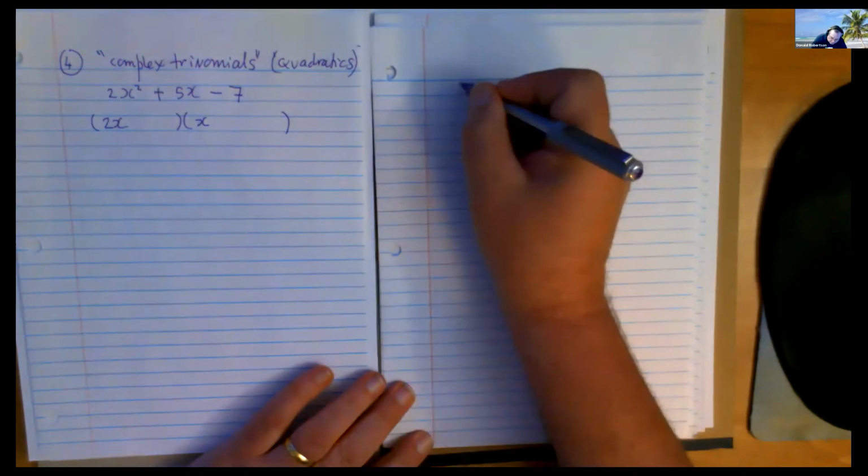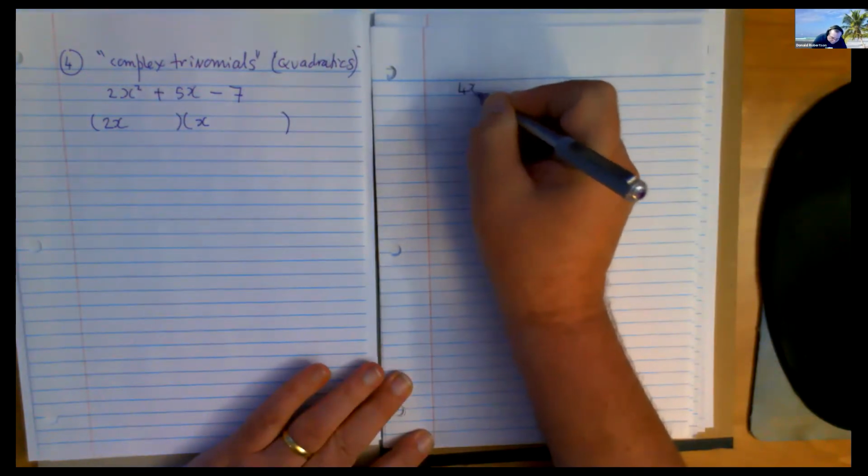I get a feeling the last time I did it too quickly. It's 2x squared plus 5x minus 7. The first thing you do is you figure out what the x's are. Now, in this particular question, can you see that the only one that's going to work is 2x and x? That's the only way you can get 2x squared. But later on, you're going to get much more awkward ones.